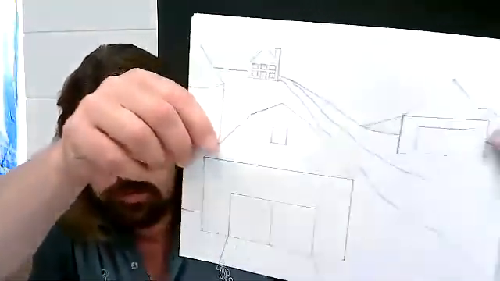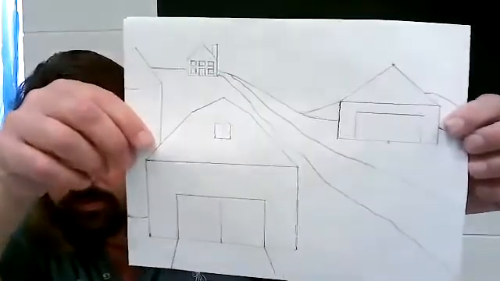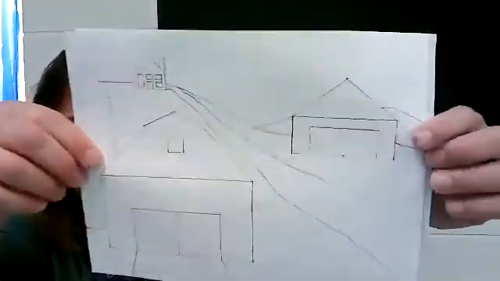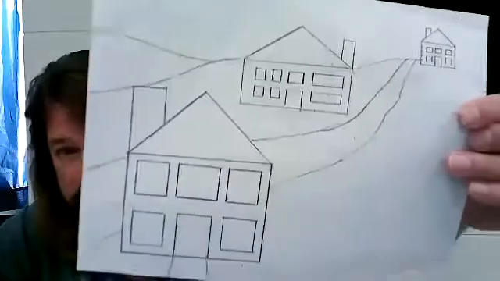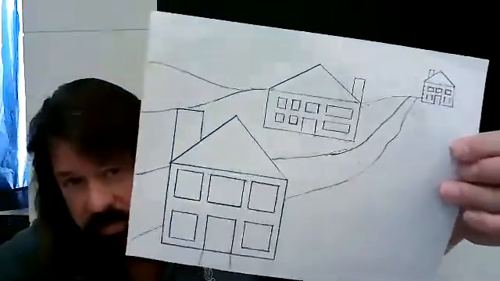I'm going to show you a couple of examples of ones that I did and where we're going to get to today. This first one here is of a farm, and I have a picture of just some houses in the hills.